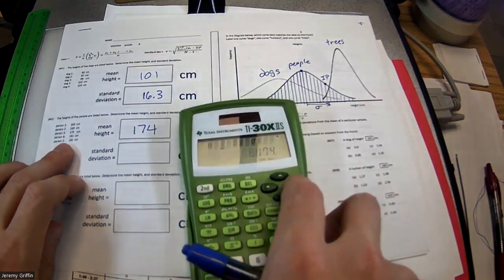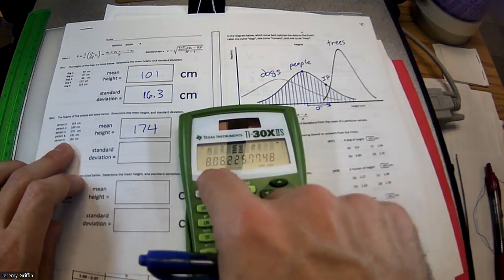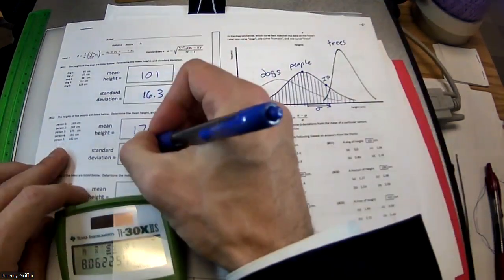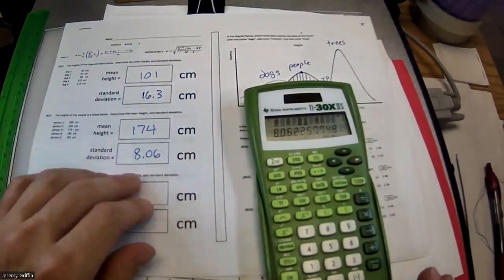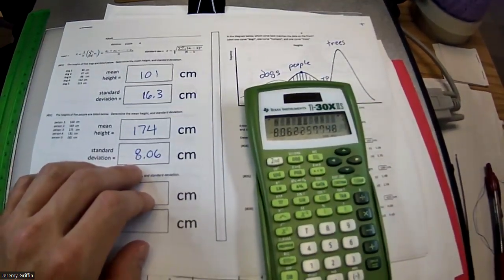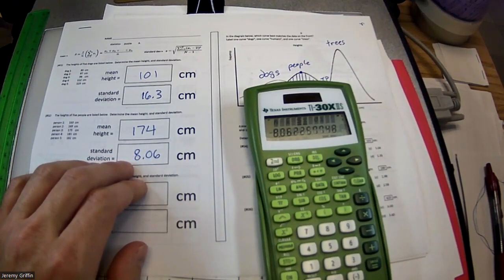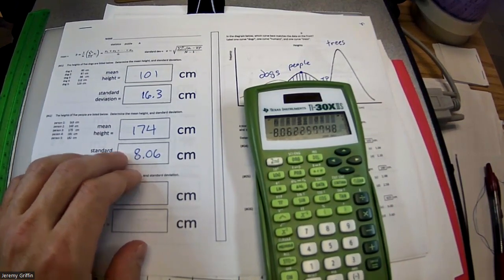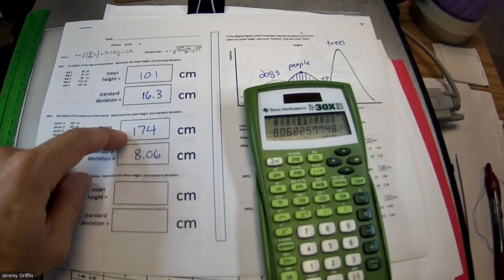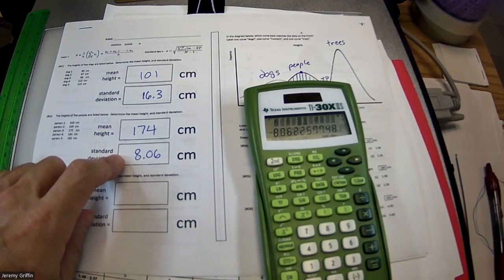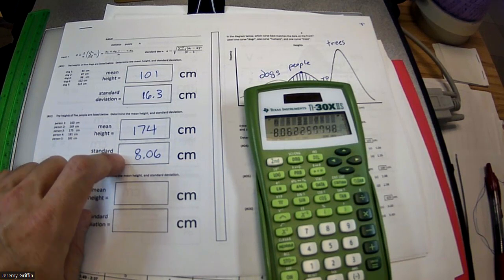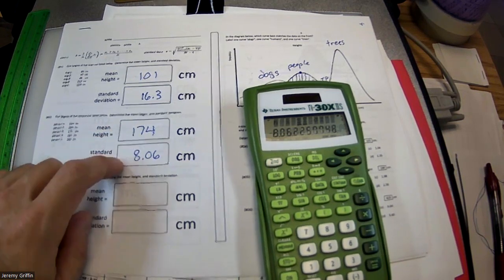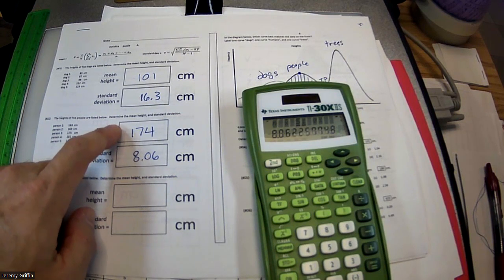Okay, scroll to the right one more, S sub X, the standard deviation. I'm looking at this number right here. Remember, that's kind of like a plus or minus factor. Where this is going by tomorrow is that if you do 174 centimeters plus or minus 8 centimeters, think of this like a plus or minus, that should account for about 68% of all people. Like 68% of people should be within 8 centimeters of that mean right there.